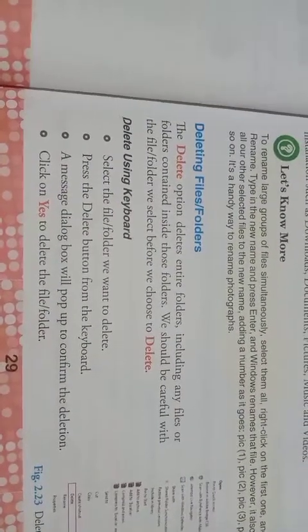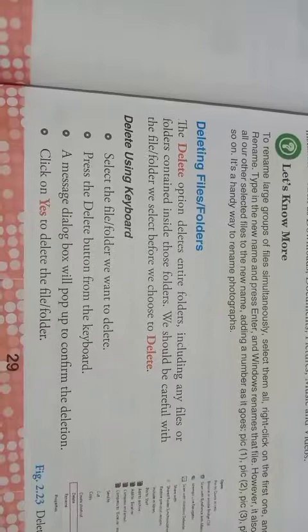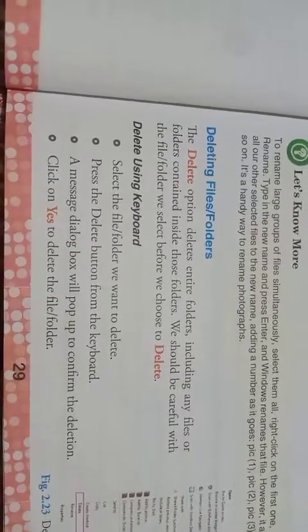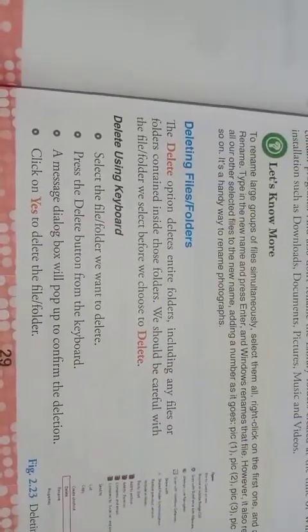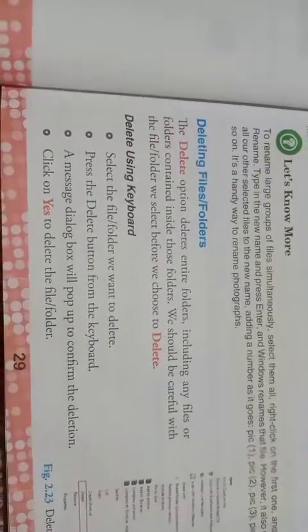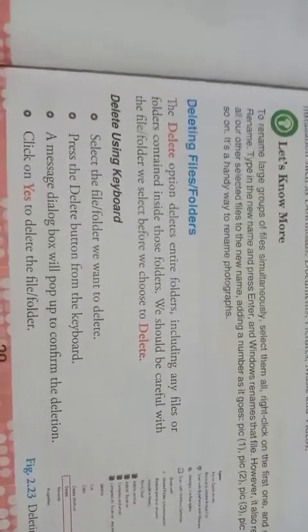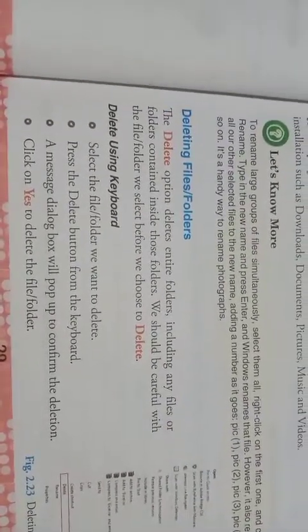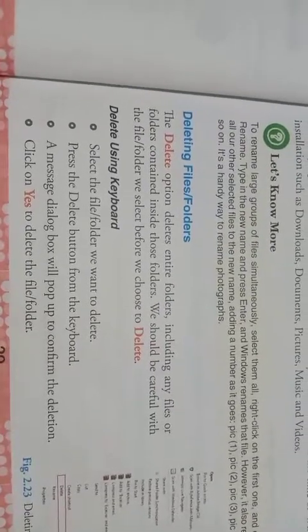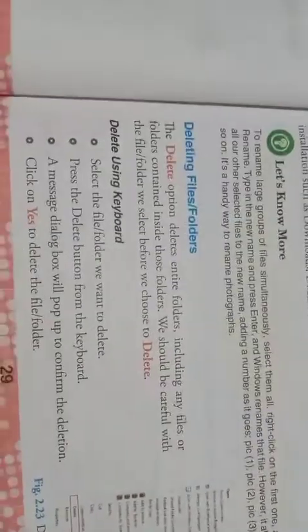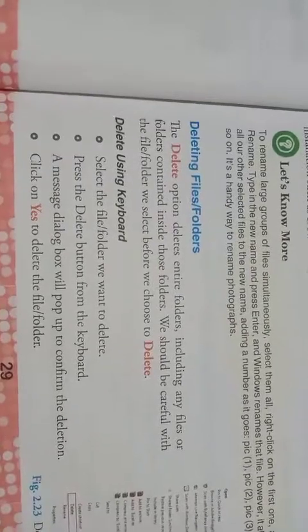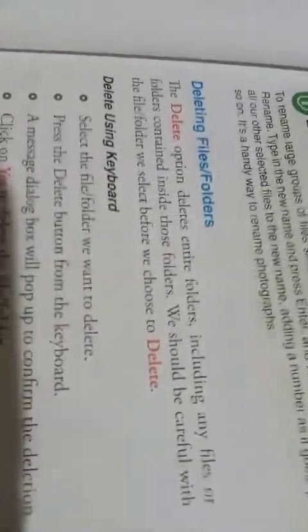A message dialog box will pop up to confirm the deletion. Before deleting, you get a confirmation whether you want to delete that particular file or folder or not. Click yes to delete the file. If you want to delete the same one, you have to click on yes. Then automatically the file gets deleted.